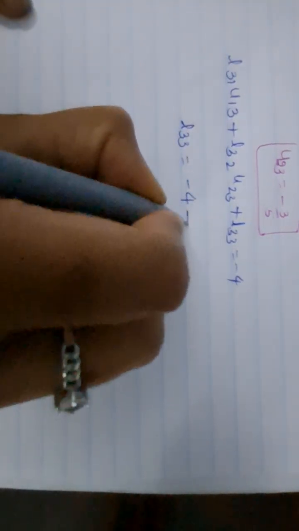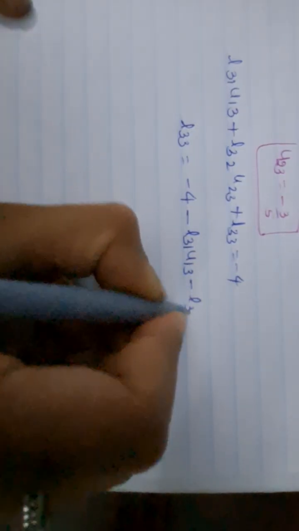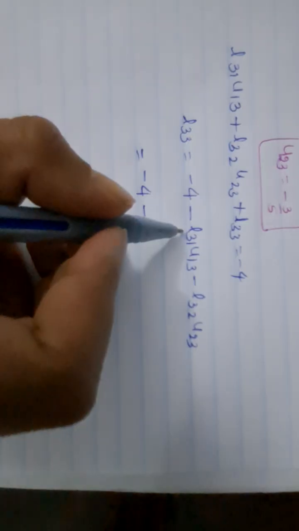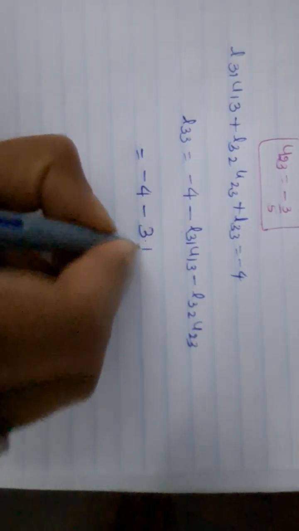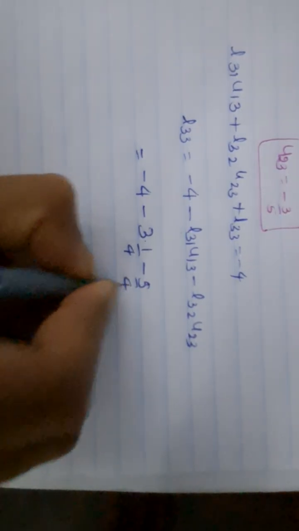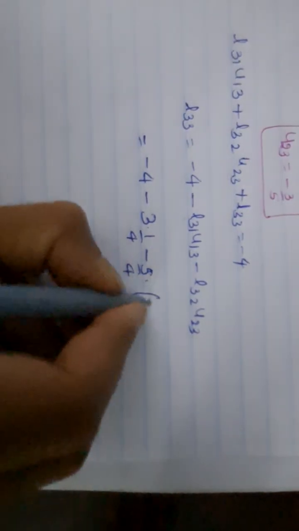So now I'll find L33, that is equal to -4 minus L31 U13 minus L32 U23. This is equal to -4 minus L31. L31 is known to us, it has been given as 3. U13 we found, that is 1 by 4. L32 we have found, that is 5 by 4. And U23 we just found, that is -3 by 5.